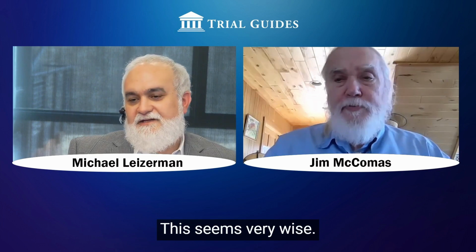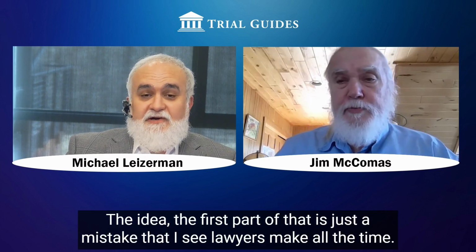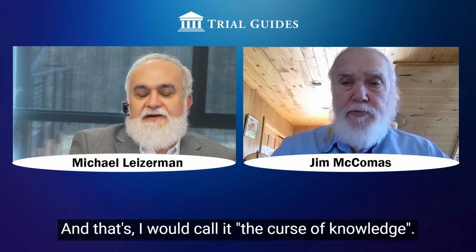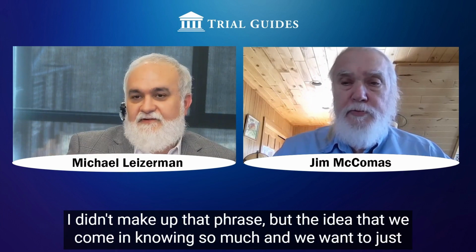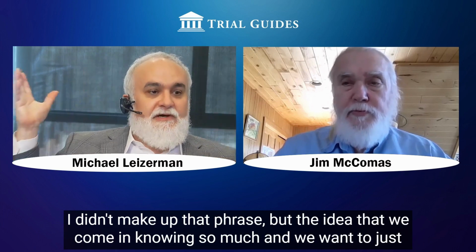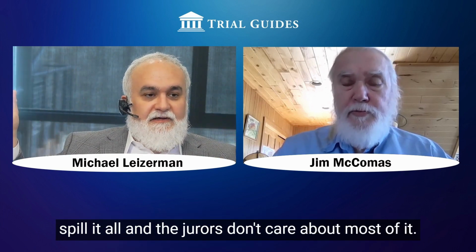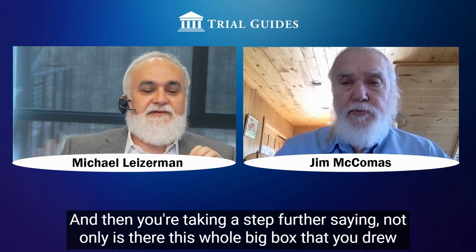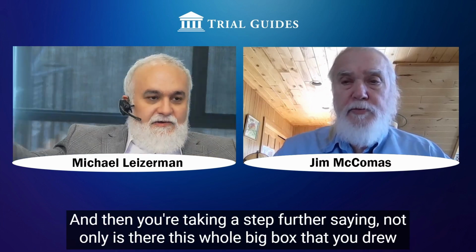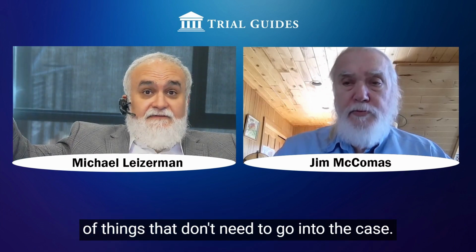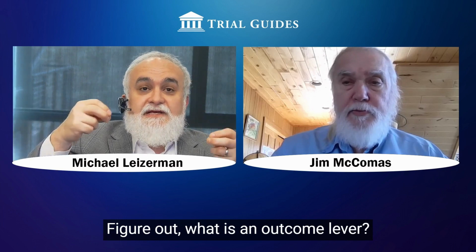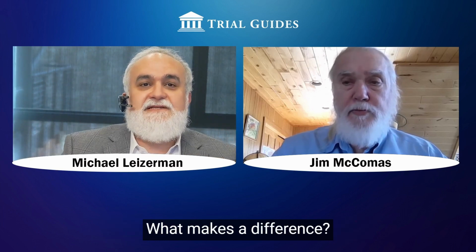This seems very wise. The first part of that is just a mistake that I see lawyers make all the time. And that's, I would call it the curse of knowledge. I didn't make up that phrase, but the idea that we come in knowing so much and we want to just spill it all, and the jurors don't care about most of it. And then you're taking a step further saying, not only is there this whole big box that you drew of things that don't need to go into the case, figure out what is an outcome lever, what makes a difference, what helps you win, right?